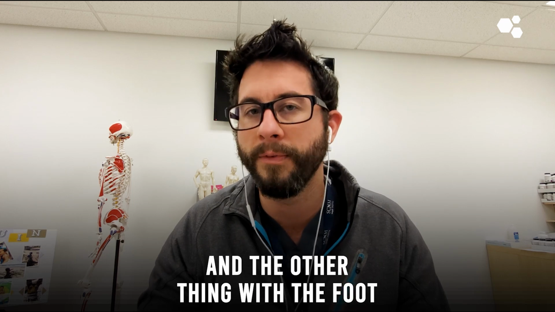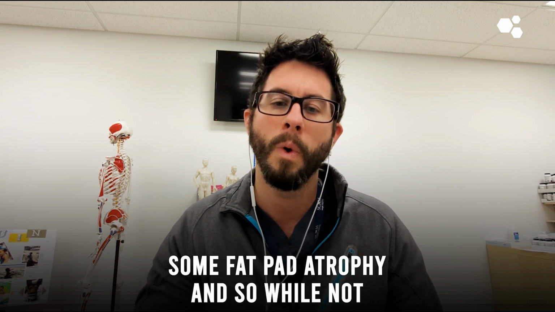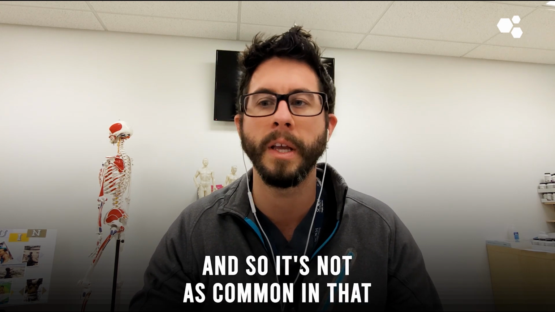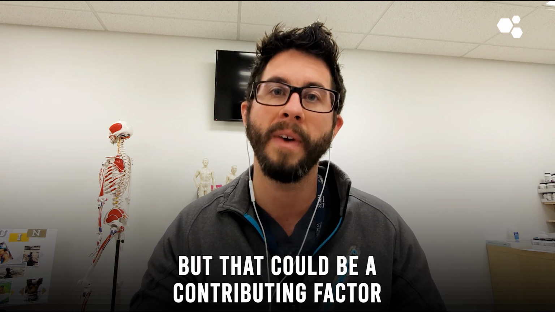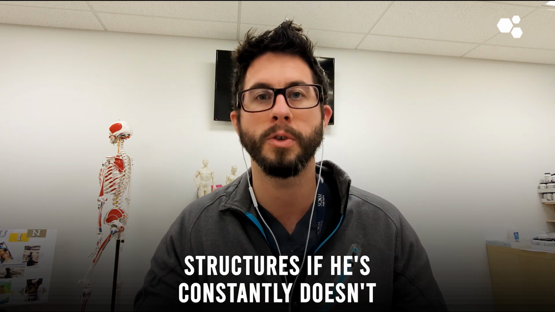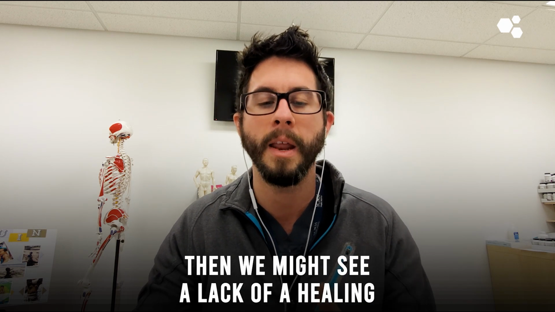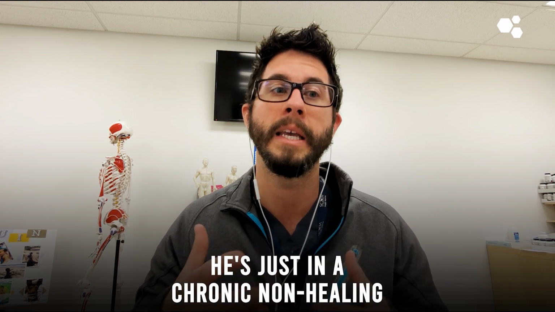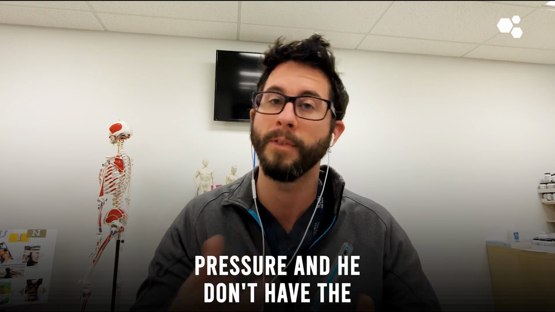And the other thing with the foot that we have to consider is potentially some fat pad atrophy. While not overly common at someone his age, because he is under 40, that could be a contributing factor. Even if we treated the right structures, if he doesn't have that cushioning from the fat pad, then we might see a lack of healing response, because every step he takes, he's in a chronic non-healing state because he's applying so much pressure and you don't have the cushioning of the fat pad.